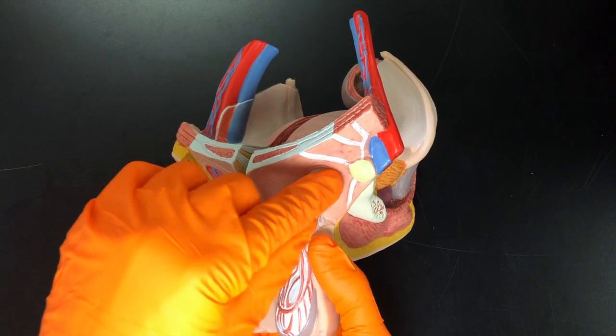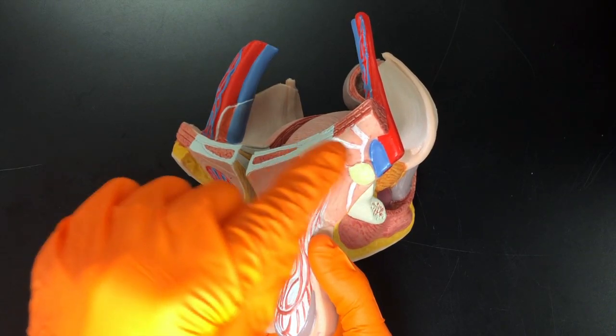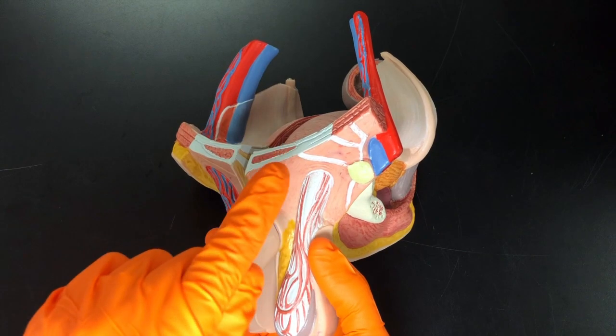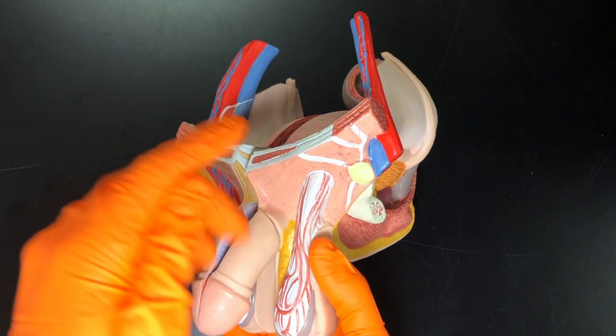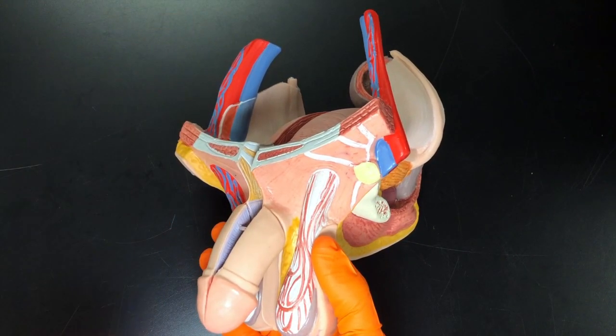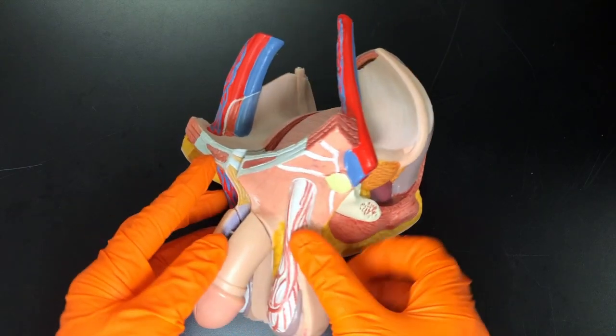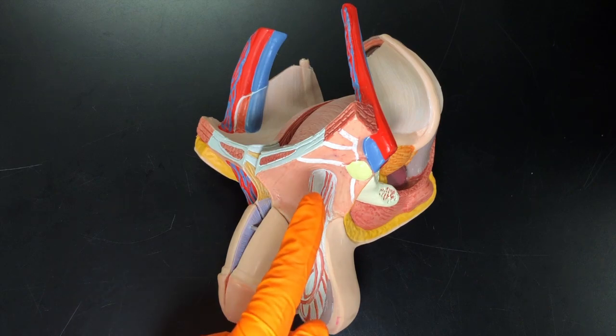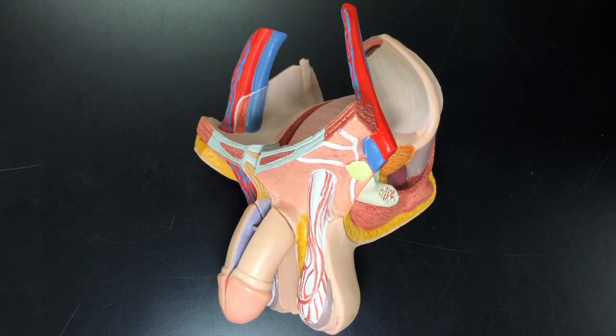So this clinically presents as a little lump in this area, and the healthcare provider will try to reduce it, meaning pop it in, see if it stays in. If not, surgery might be required. But that's why we want to understand the spermatic cord and the inguinal canal.